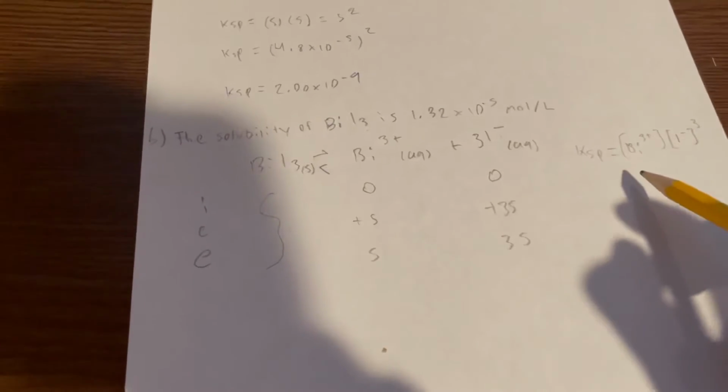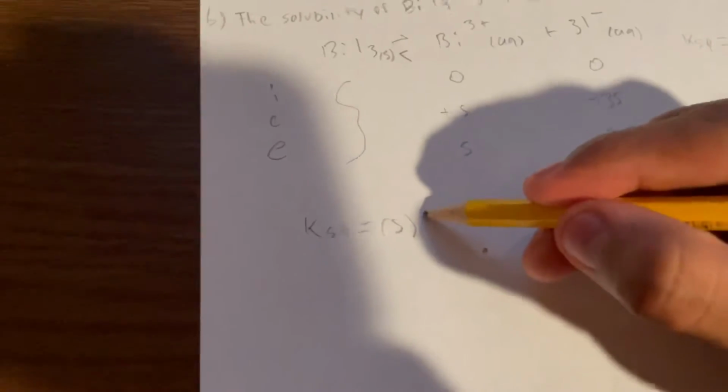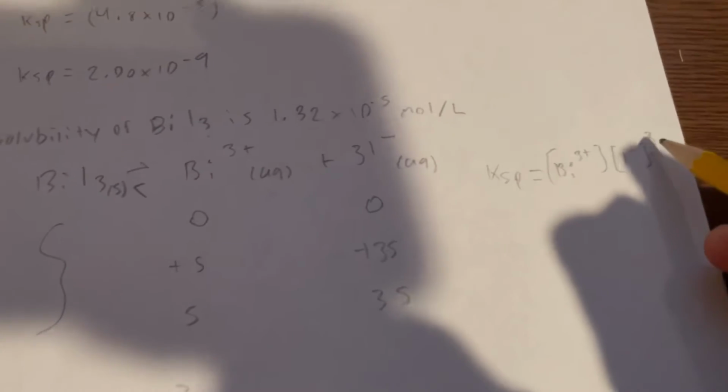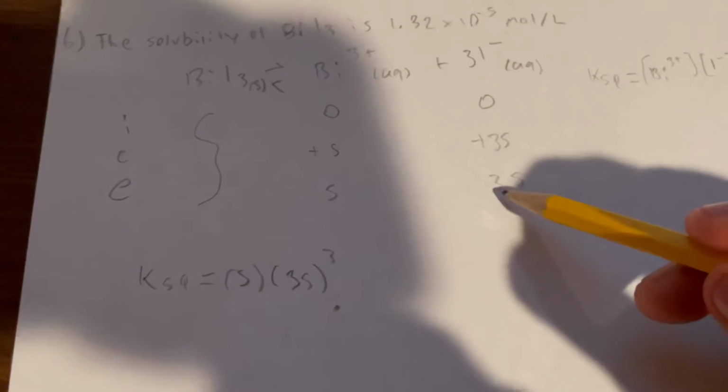Now we have our Ksp over here, [Bi3+][I minus] cubed. We're going to replace those with what we got over here, which is S and 3S. So Ksp equals S times 3S cubed, because this is cubed, and 3S because there's a 3 right here.